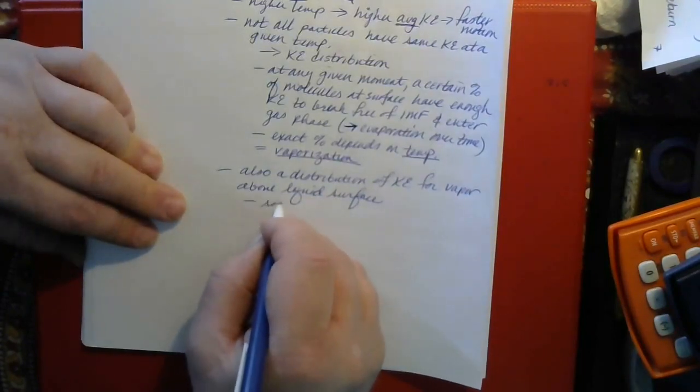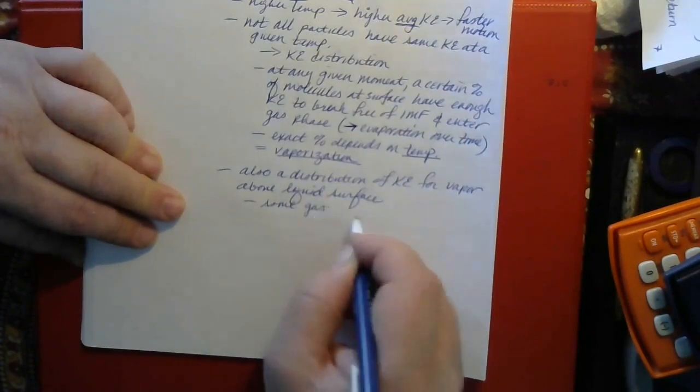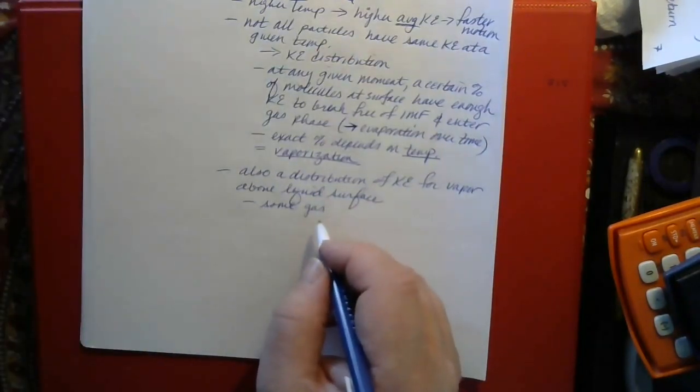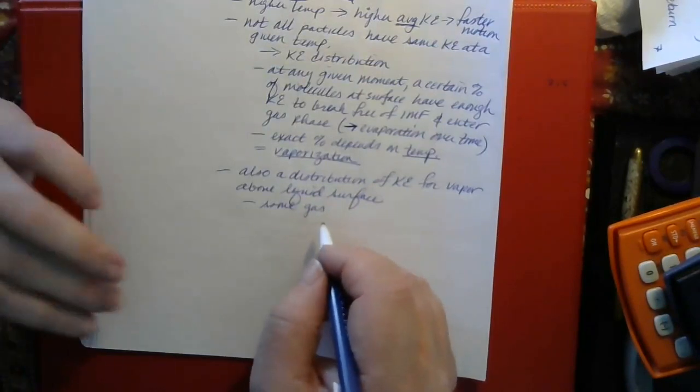And some of those with lower kinetic energy might return to the liquid surface through condensation.